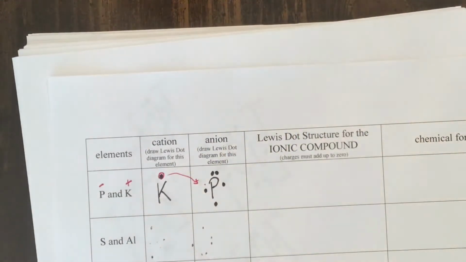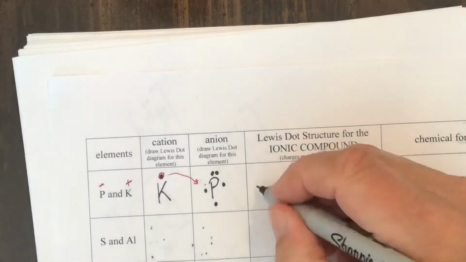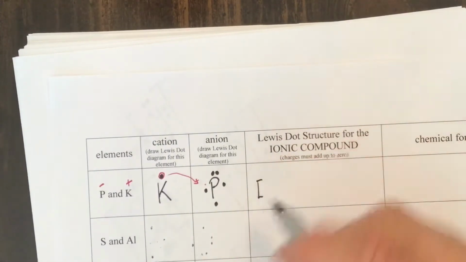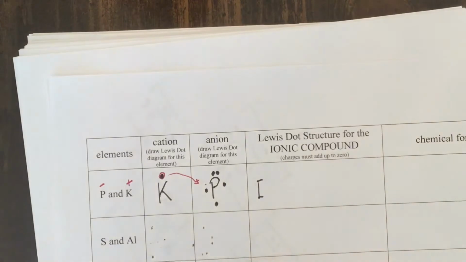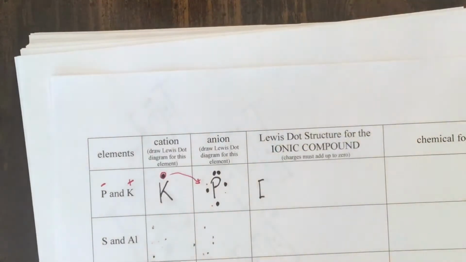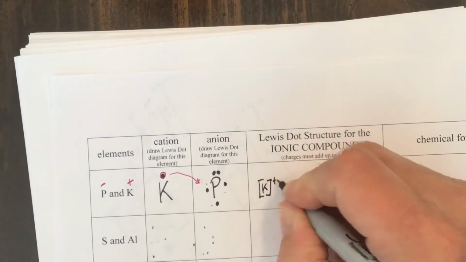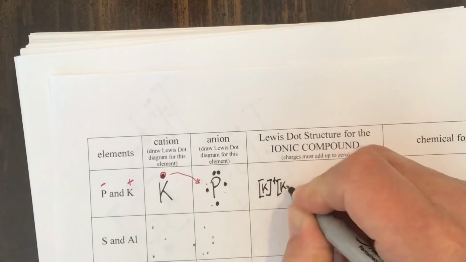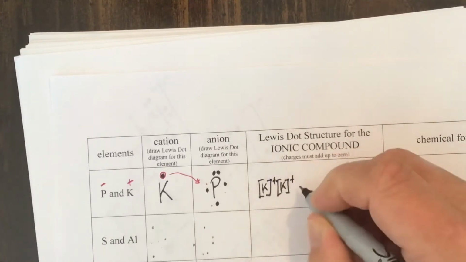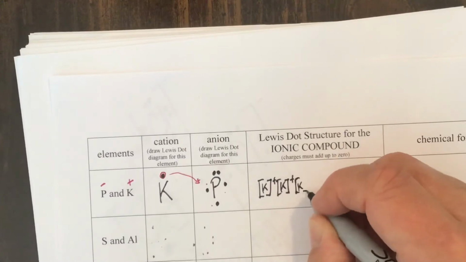But we need 2 more. So we're going to need 3 potassiums to give us 3 electrons, because this needs 3 electrons to fill the outer shell. We need 1 there, 1 there, and 1 there. And so 1 potassium, 2 potassium, 3 potassium.